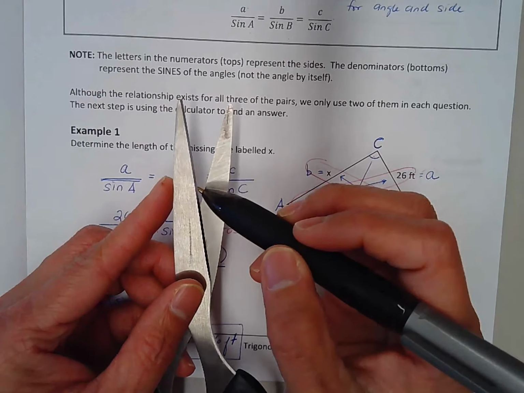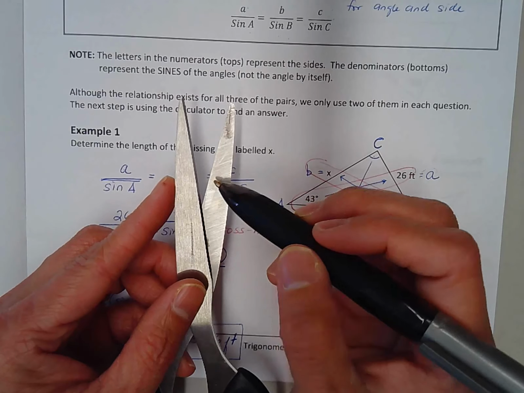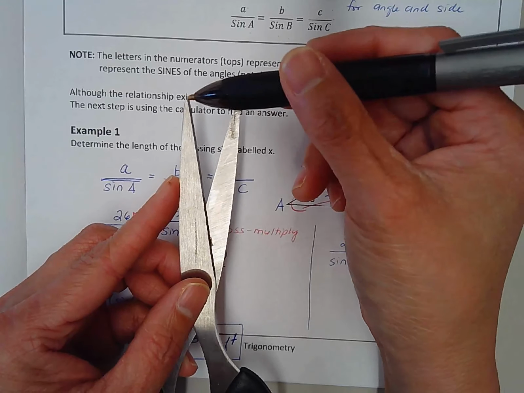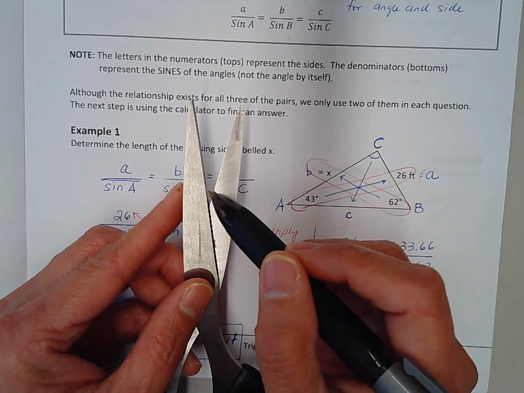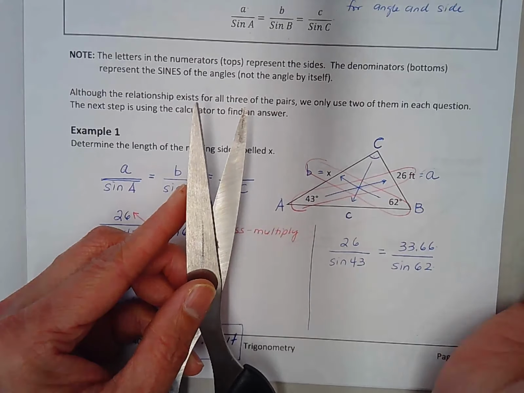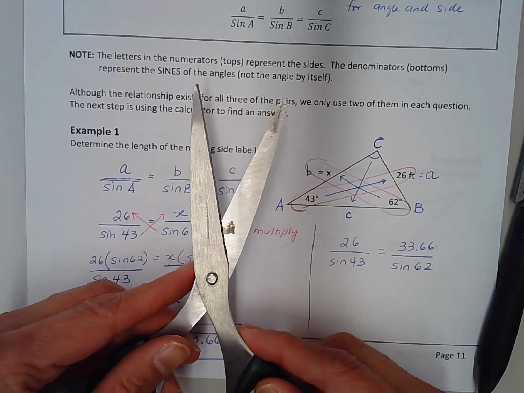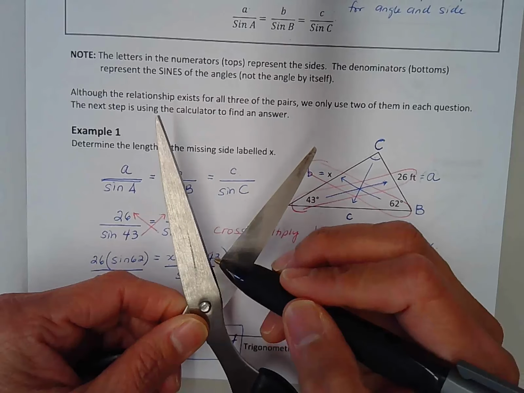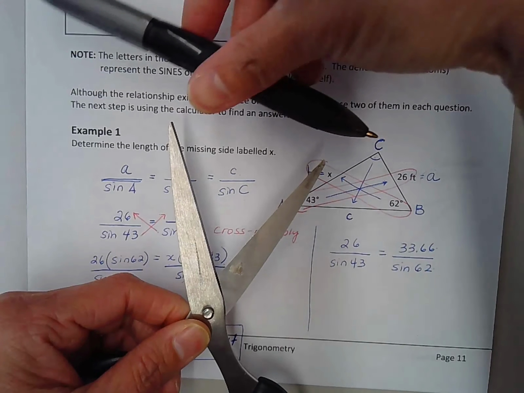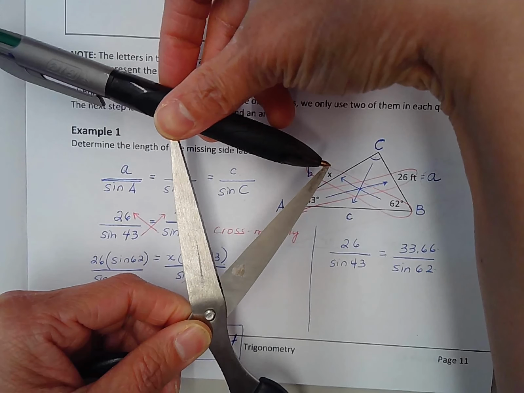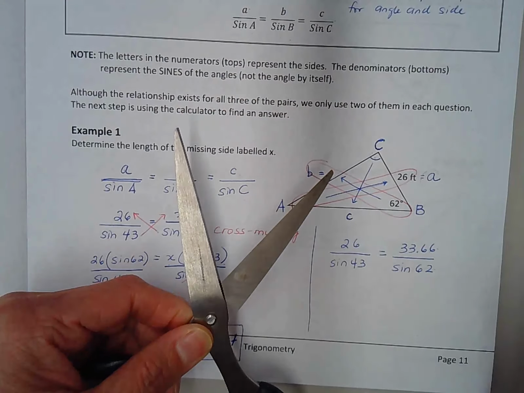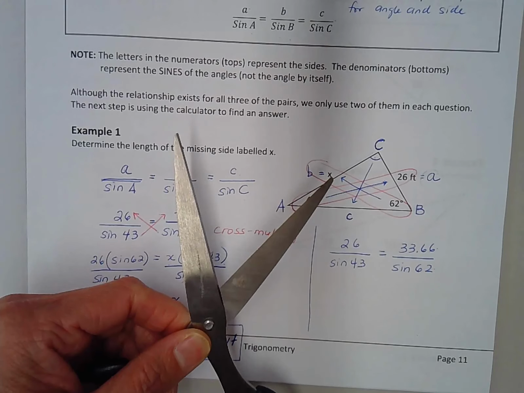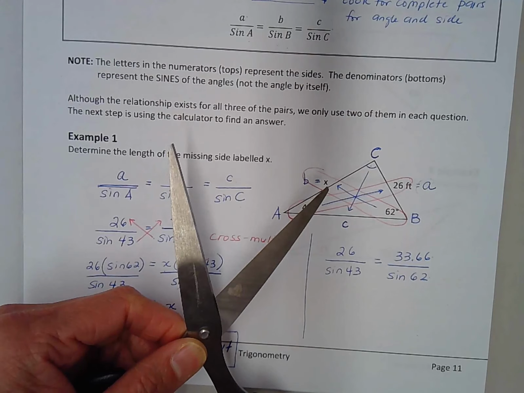Can you see the angle here? It's small. What happens to the opening here? It's small too, right? So if you have a small angle, you have a small opening. If I increase the angle, what happens to this length here? Big as well, right? So a big angle will open up to a big side. A small angle will open up to a small side.